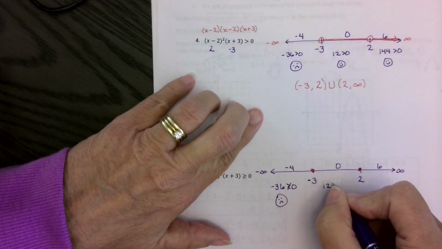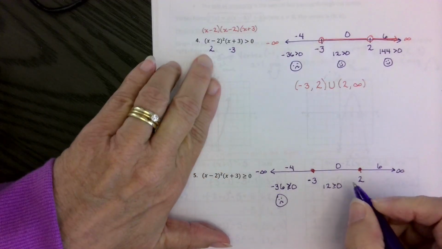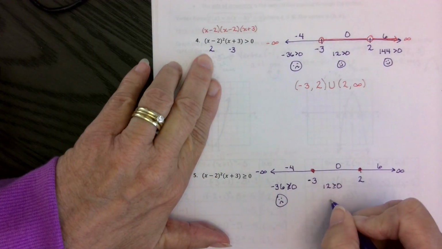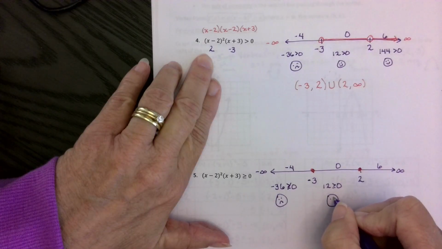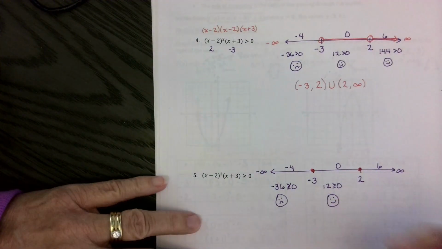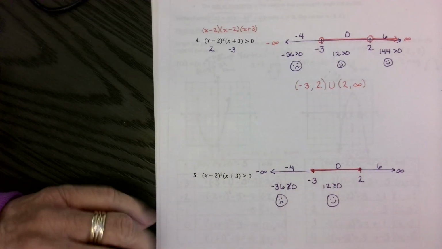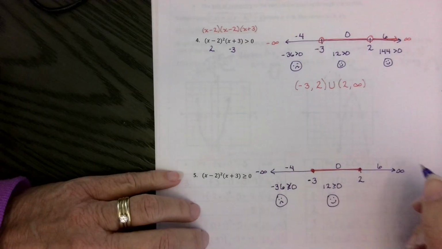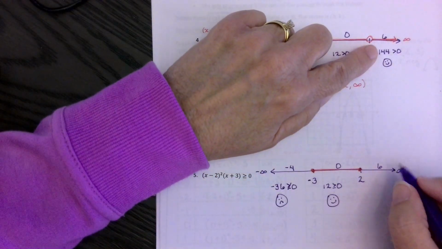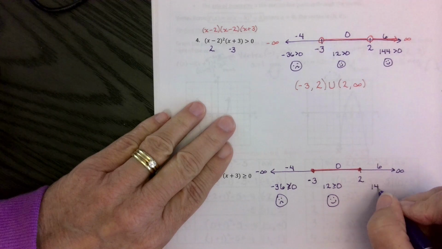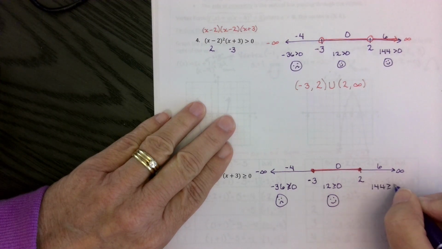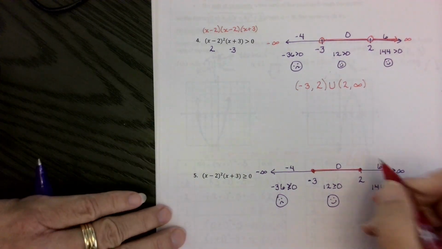Is 12 greater than or equal to 0? Yes, it is. Smiley face, so it's all these. Okay. And then when I pick 6, 6 gives us 144. Is 144 greater than or equal to 0? And yes, it is. Okay.